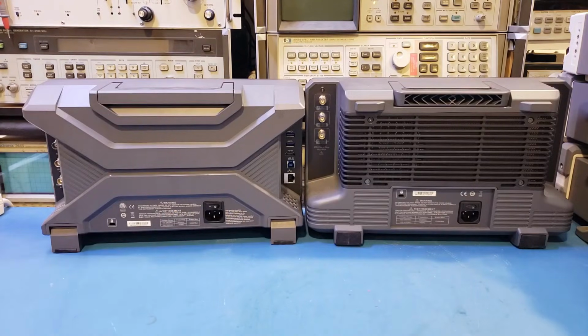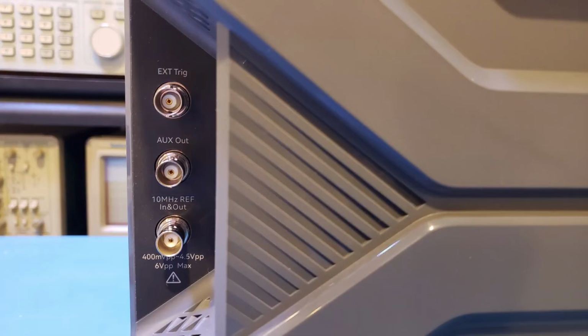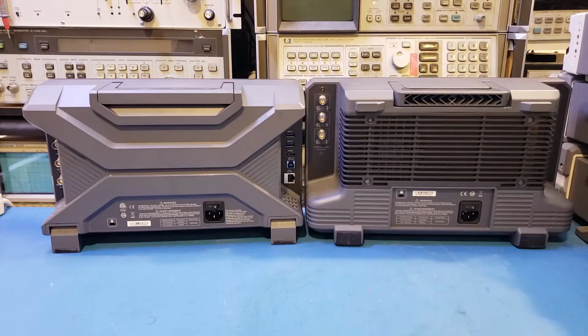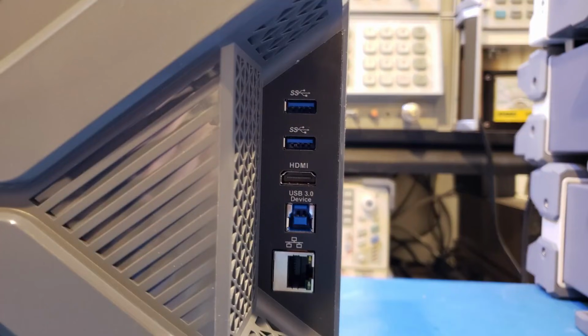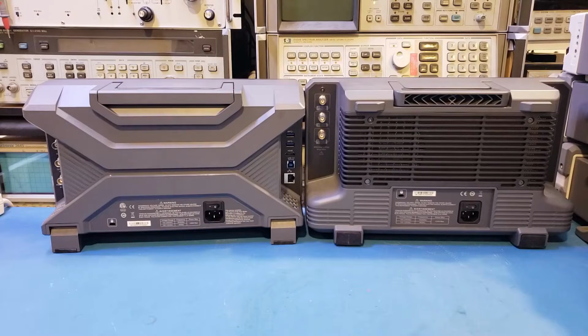And here's the backside of the MSO5104HD, with a layout more or less the same as the MSO3000X series. Here you have a BNC for external trigger, auxiliary output, and 10 MHz reference input and output. Of course, the specific functions of these ports can be configured in system settings. On the other side, you have a couple of USB host ports, an HDMI port for external display, and a USB port for communication between the scope and the computer. The display resolution, by the way, is 1280 by 800, and you also have an Ethernet connector.